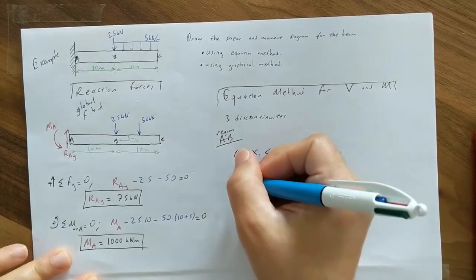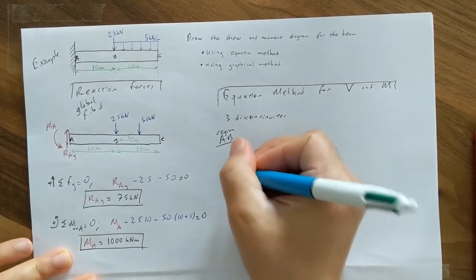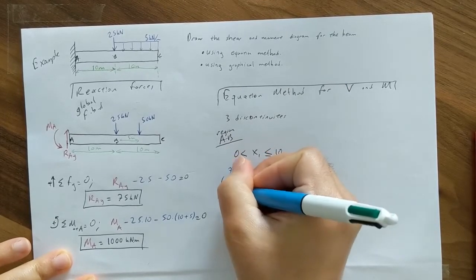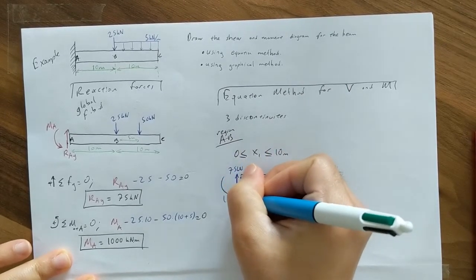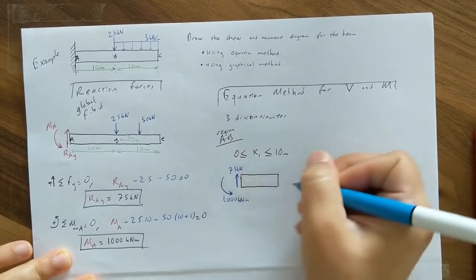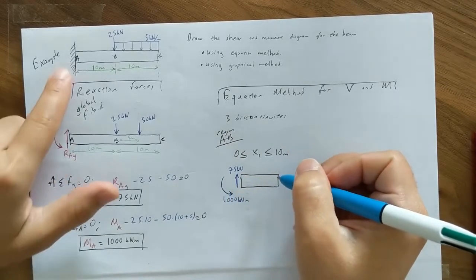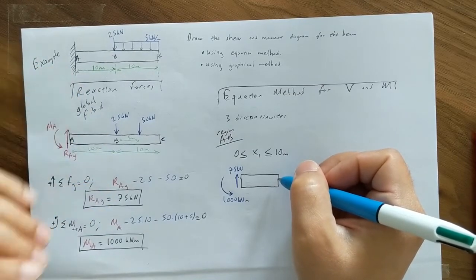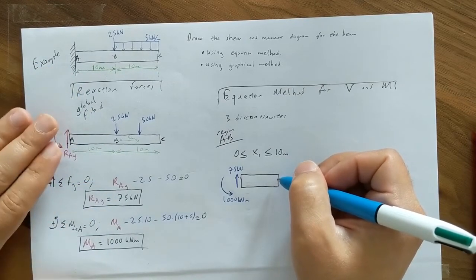So we had 75 kilonewton here, 1000 kilonewton meter here. Between A and B there is no external acting load.